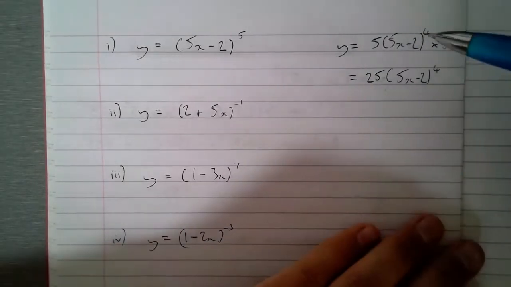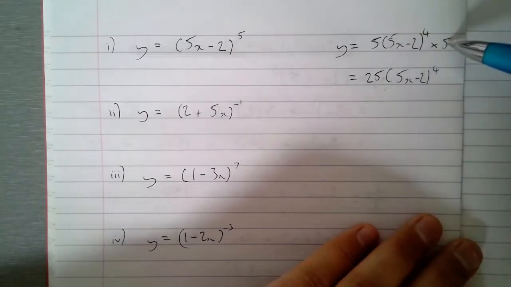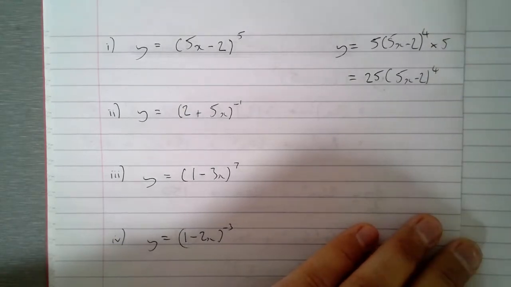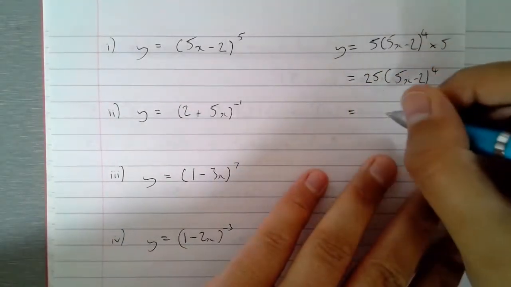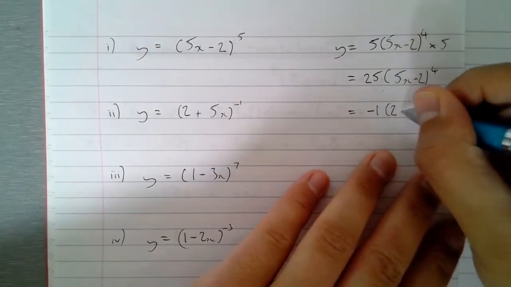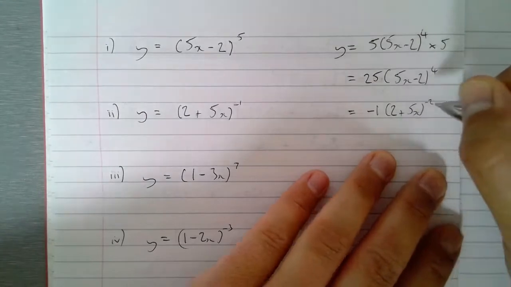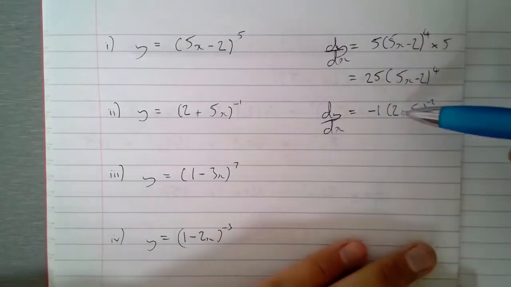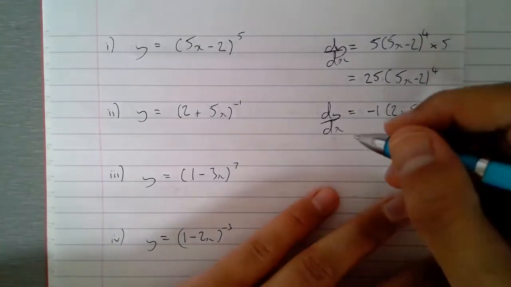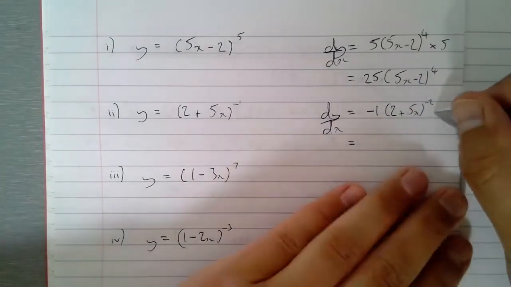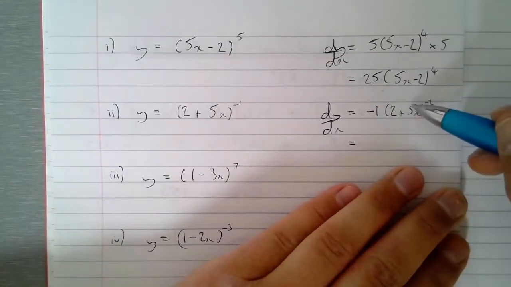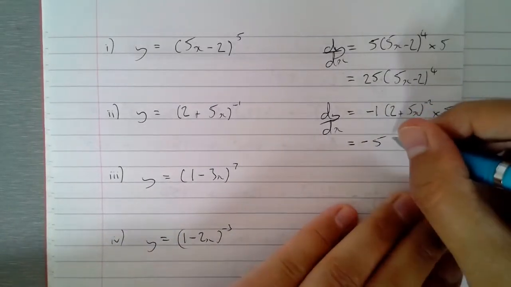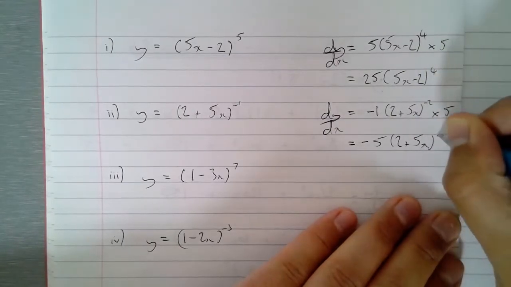So for the first question, you need to bring the power down, reduce the power by 1, and times by 5, which should give you 25 lots of (5x minus 2) to the power of 4. For the second one, you should get, I'll put dy/dx there actually, dy/dx equals minus 1, (2 plus 5x) to the minus 2. So I've reduced by 1 to minus 2, and I also need to times here by the differential of the bracket. The differential of what's inside the bracket is 5. So that's going to be minus 5, (2 plus 5x) to the minus 2.